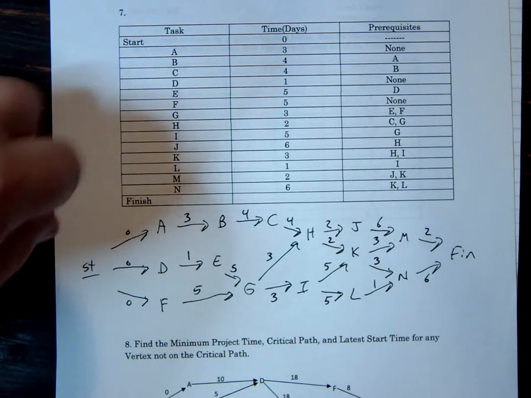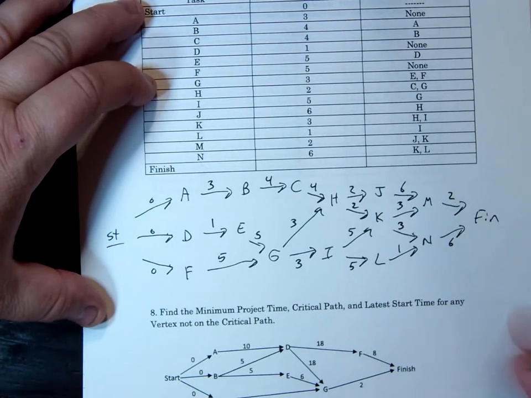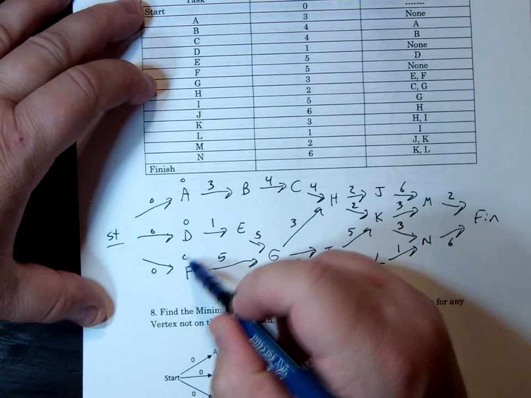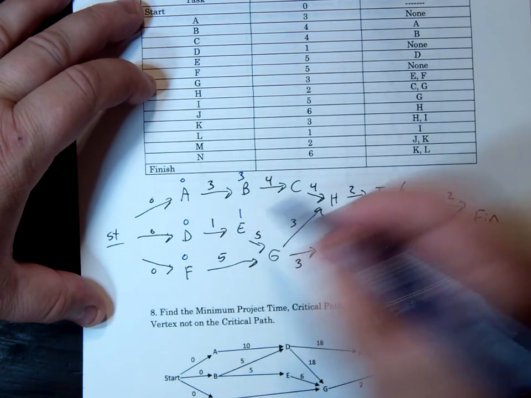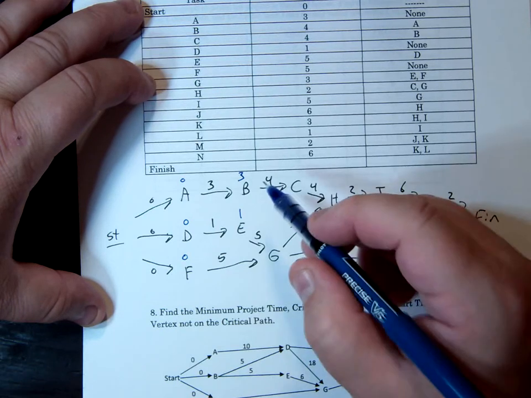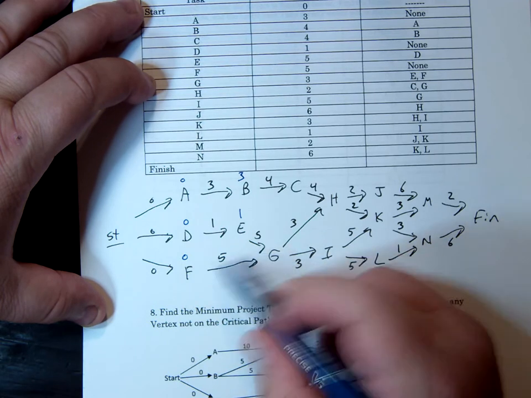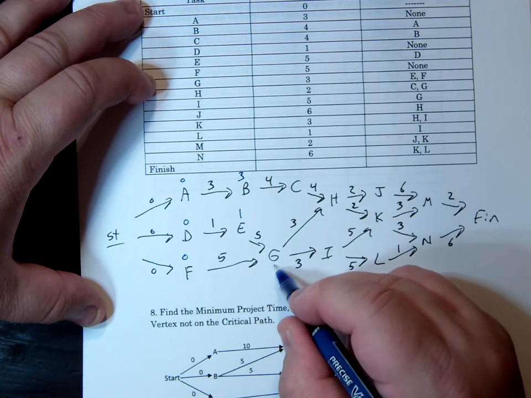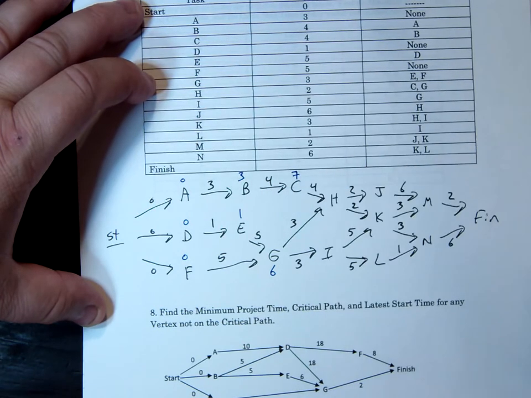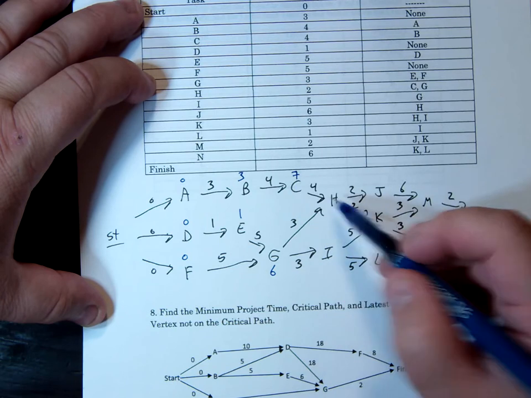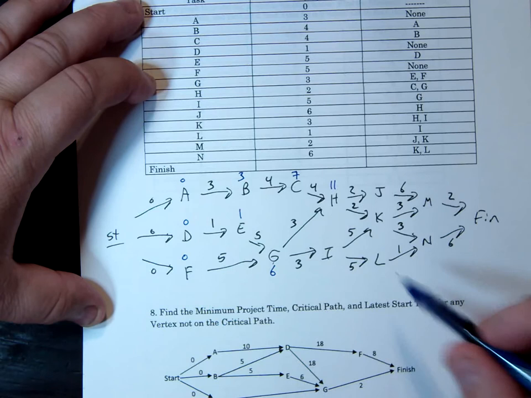Alright, so, see all that? Of course, these are zeros to begin with. You can start B after 3 days. You can start E after 1 day. You can start G after 1 and 5, so 6 days. C you can start 3 and 4 is 7. H is either 11 or 9, so 11 days. I can start after 9 days.